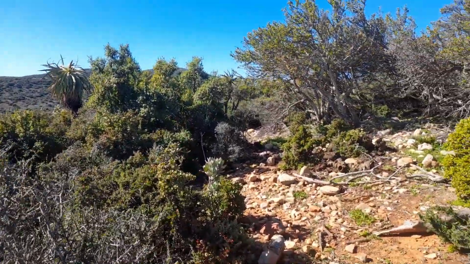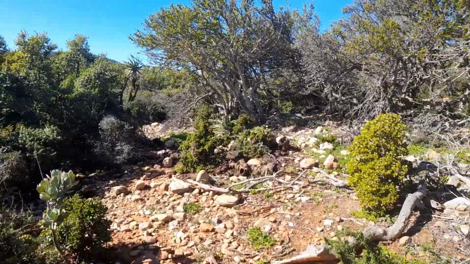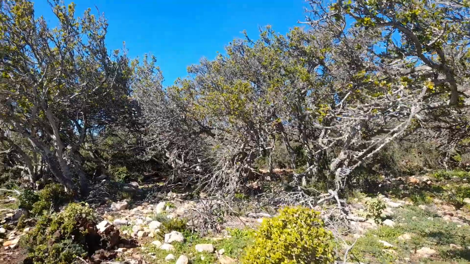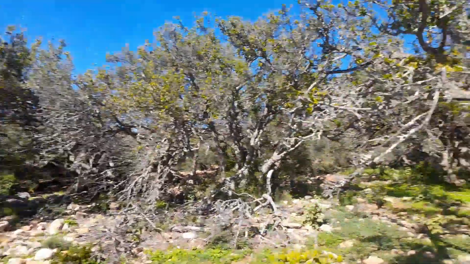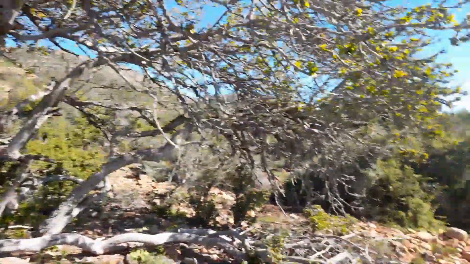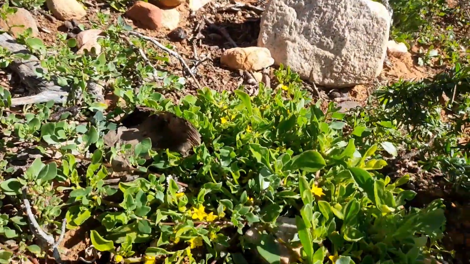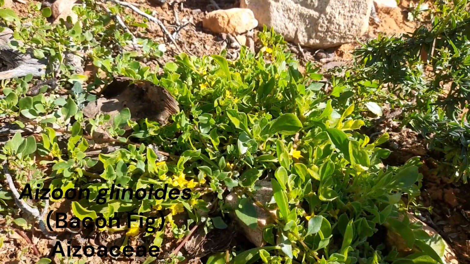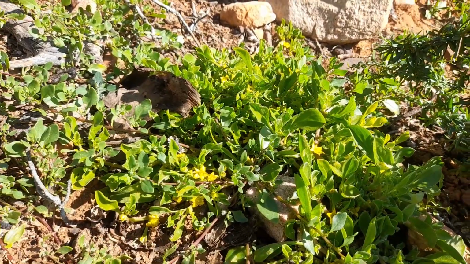Other succulent families are the Aizoaceae, the Mesembryanthemaceae. I think the only immediate example I can find here is the sprawling succulent Zygophyllum, which is rather more common in disturbed areas.